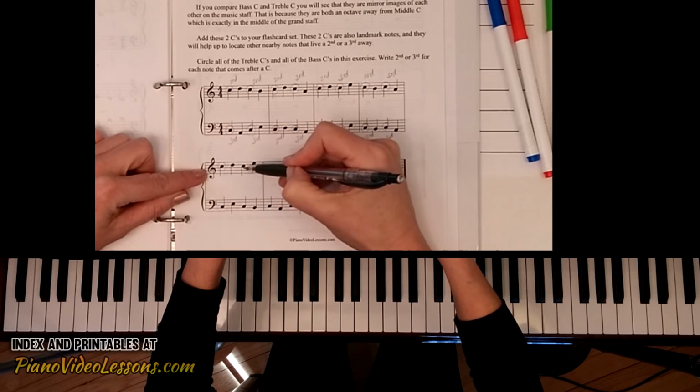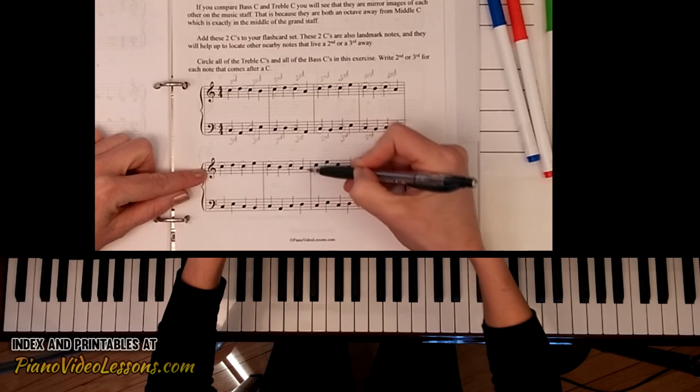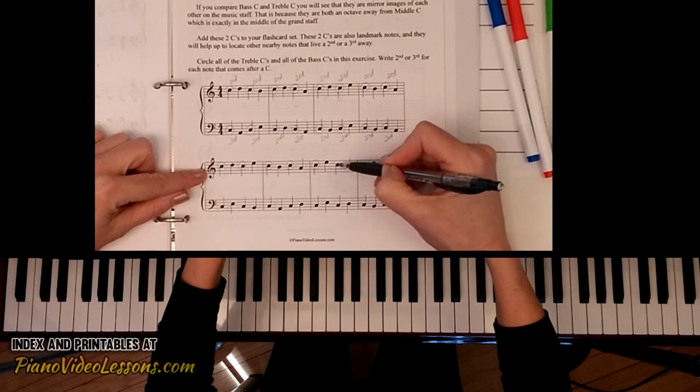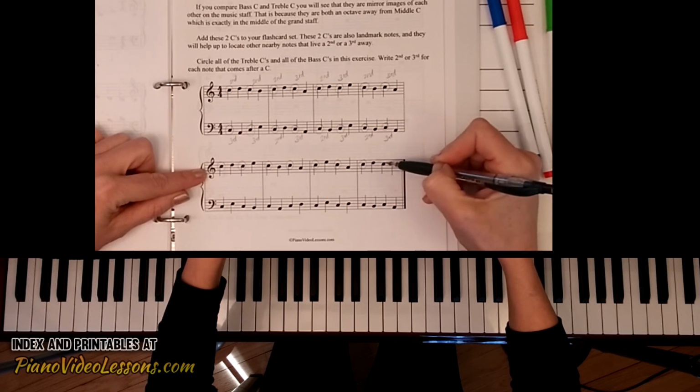Third space, line, third space, space, third space, line, third space, space 2, third space, space 4, third space, space 2, third space, line, third space, line.